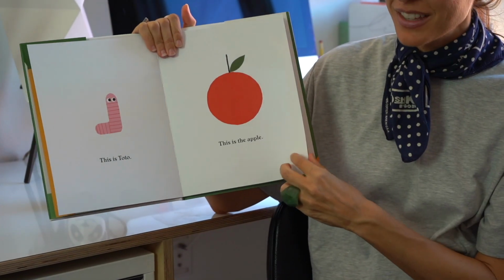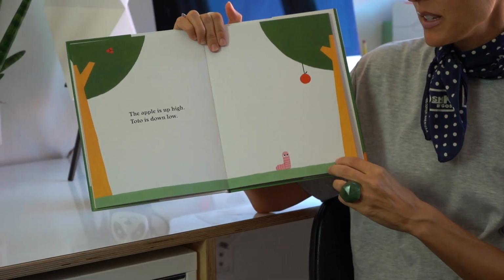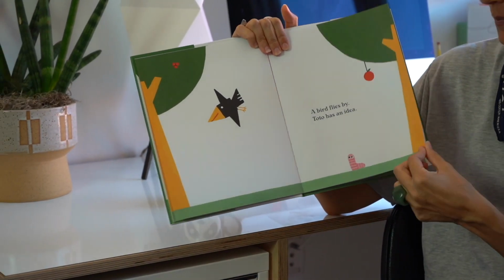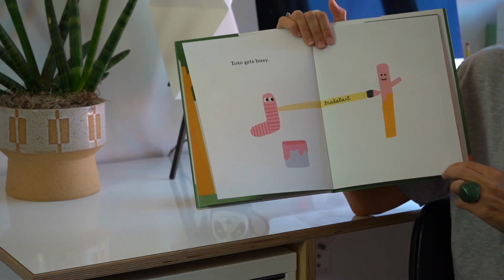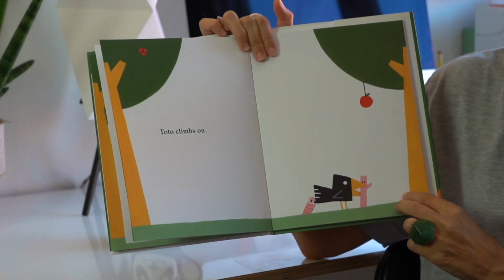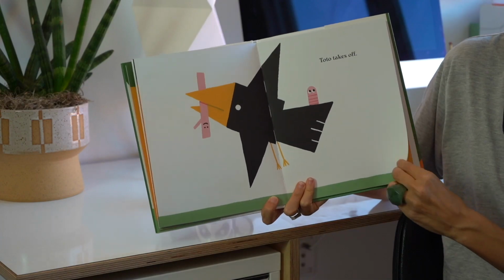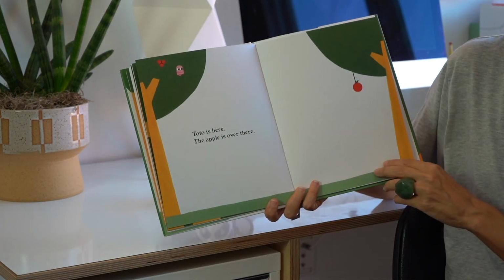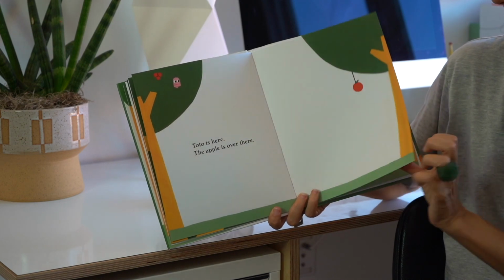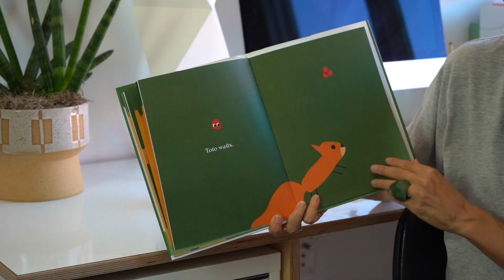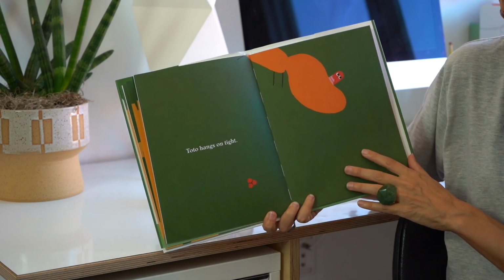This is Toto. This is the apple. The apple is up high. Toto is down low. A bird flies by. Toto has an idea. Toto gets busy. Toto waits. Toto climbs on. Toto takes off and lands in the wrong tree. Toto is here. The apple is over there. A squirrel approaches. Toto has an idea. Toto gets busy. Toto waits. Toto hangs on tight.